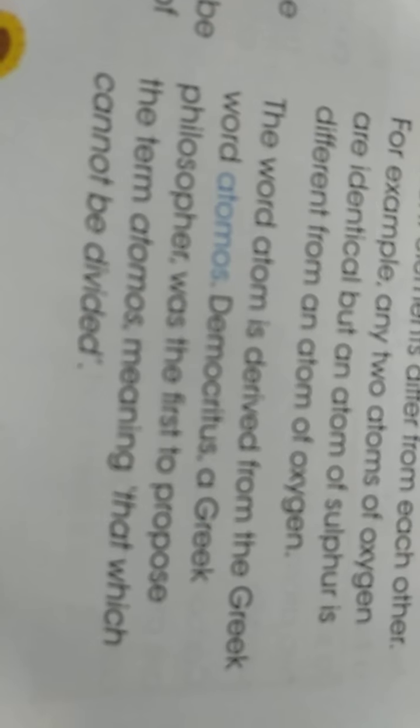The word atom is derived from the Greek word atomos, and the Greek philosopher Democritus was the first to use the term atomos, meaning which cannot be further divided.